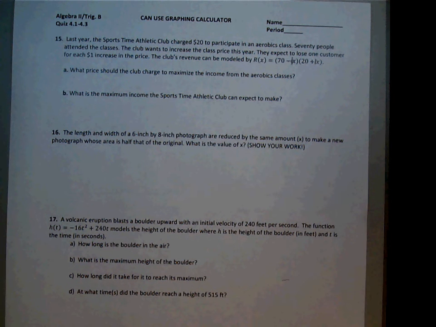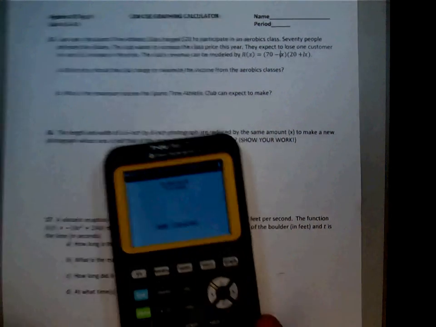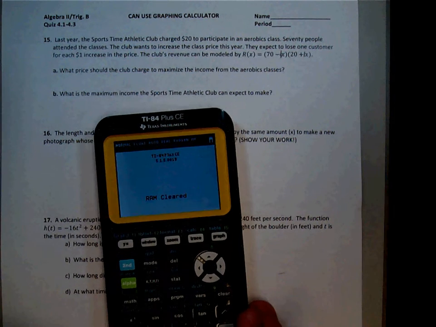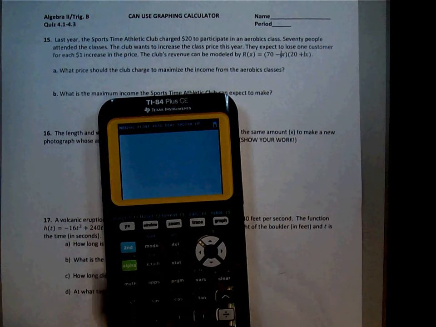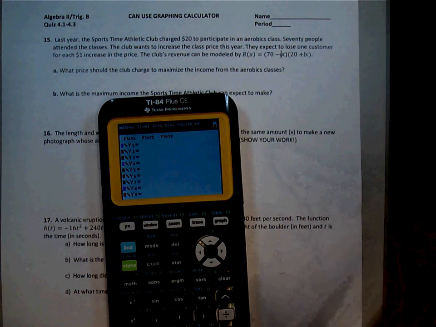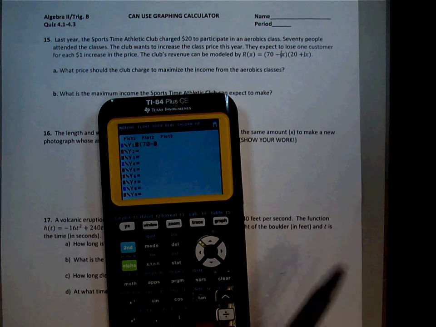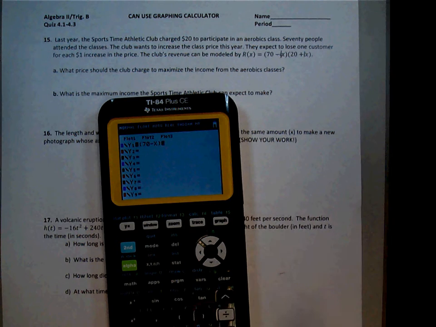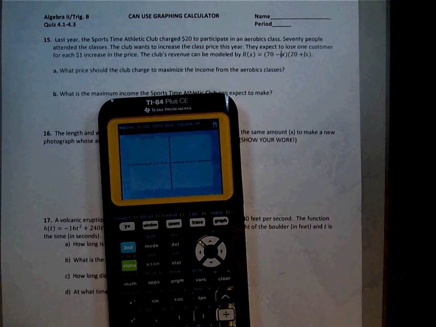So really I want to go ahead and find the vertex. And so it says you can use your graphing calculator on this. You're welcome to do that. So if we're going to do that, I'll go ahead and show us. It's y equals, I can enter the equation in the form it was in, parentheses 70 minus x times parentheses 20 plus x. We can graph.